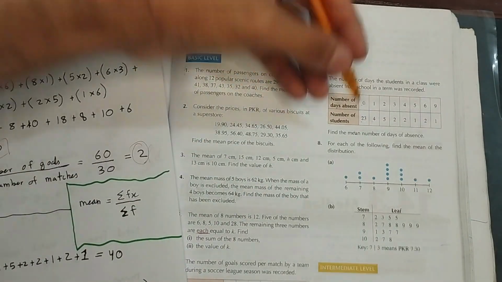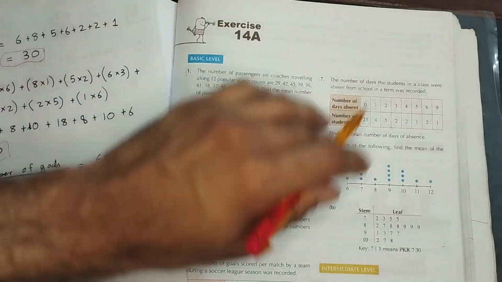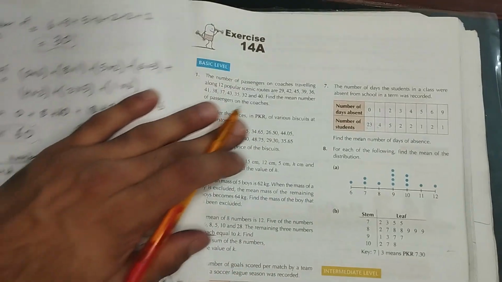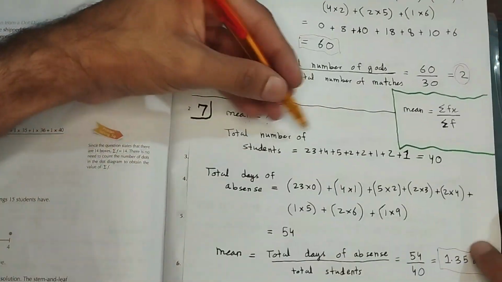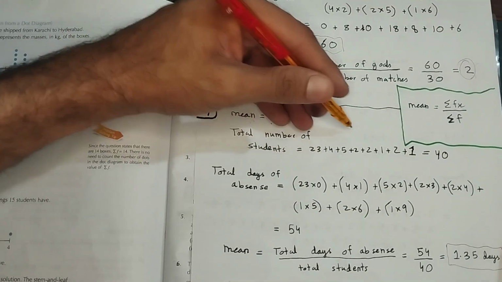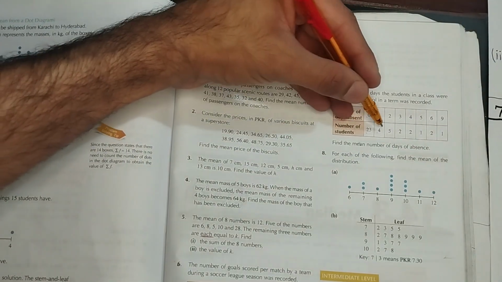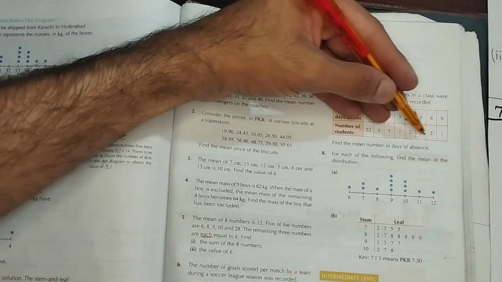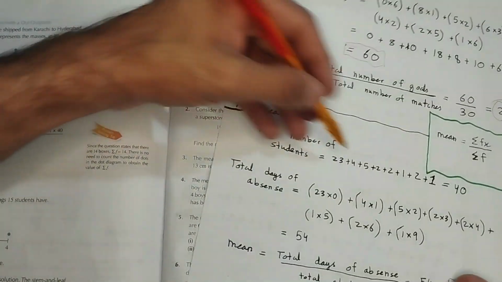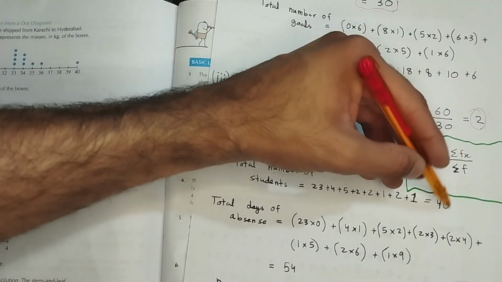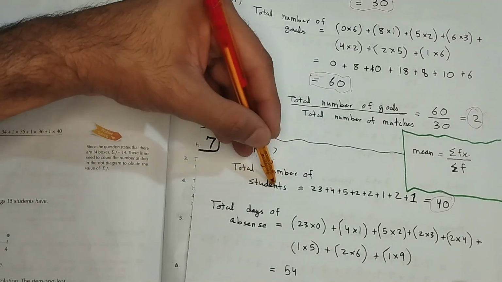Okay, now we're going to talk about how to find the mean in this question, right? First of all, we're going to say the total number of students is going to be what? Total number of students here is 23, then 4, then 5, then 2, 2, 1, 2, 1. Just add them all together and you will get 40. 40 is going to be the total number of students.